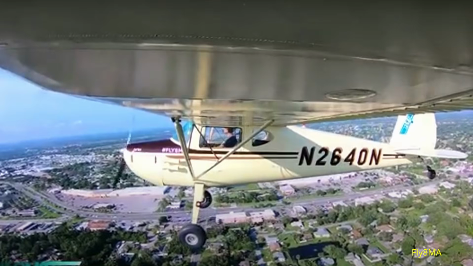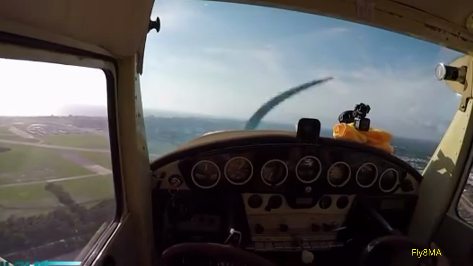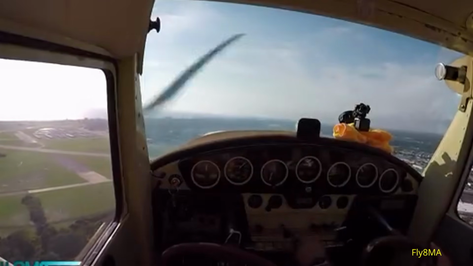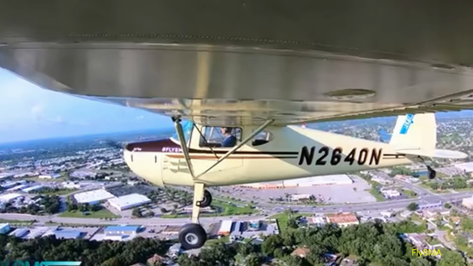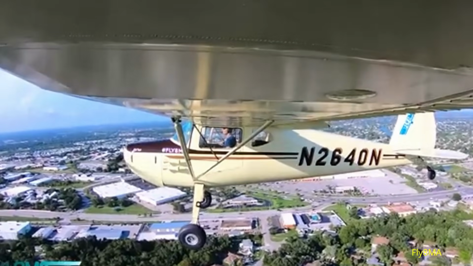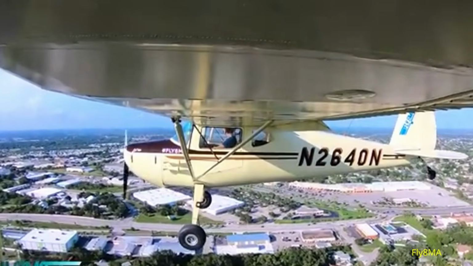I'm going to use some Cessna 140 video from Fly8MA to set up this scenario. It's worth mentioning that I'm using only part of Fly8MA's video for the purposes of setting up this scenario, and I encourage you to view John's material on his channel. He has a particularly good video about a Cirrus accident at Houston Hobby Airport.